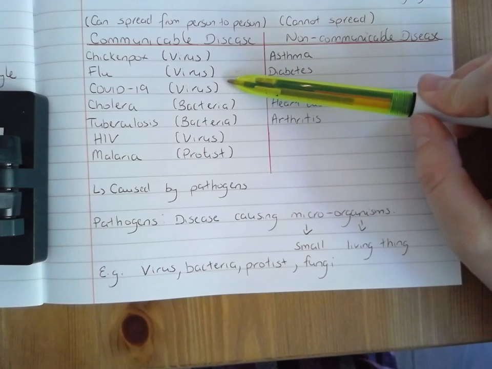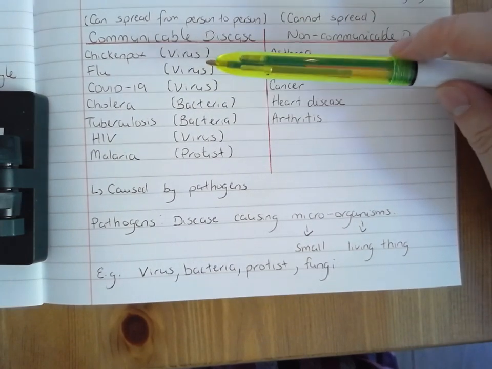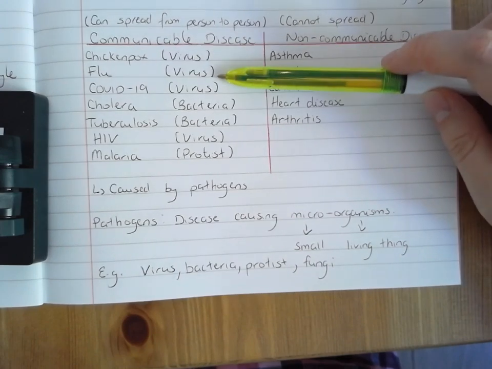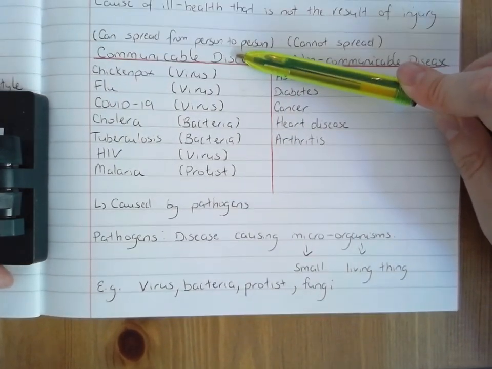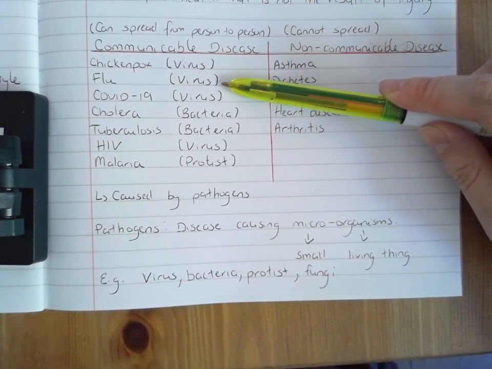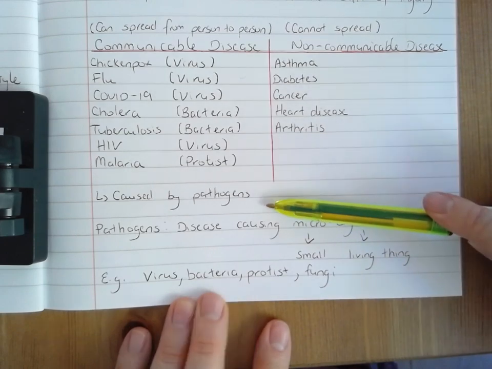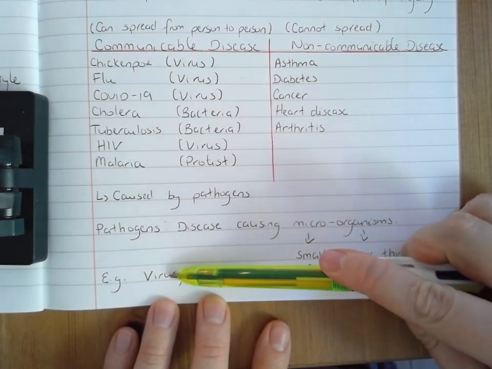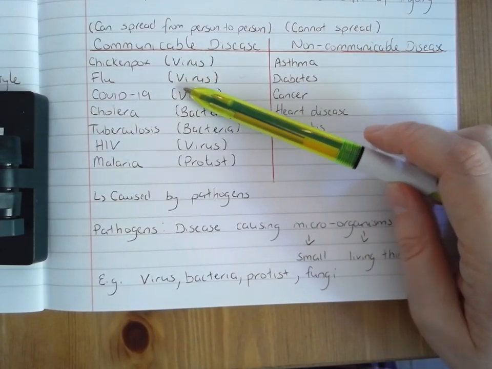So now, obviously, this is the main one that we're all talking about at the moment. COVID-19 is caused by the coronavirus. Because the coronavirus can spread from one person to another, the disease can spread from one person to another. So it's really important that you are aware of communicable diseases: diseases caused by pathogens, small living things such as viruses and bacteria.